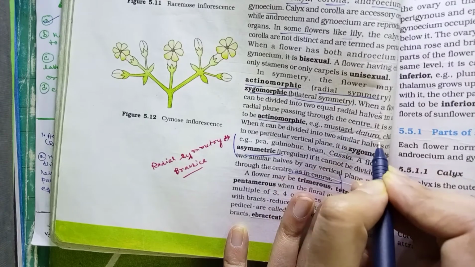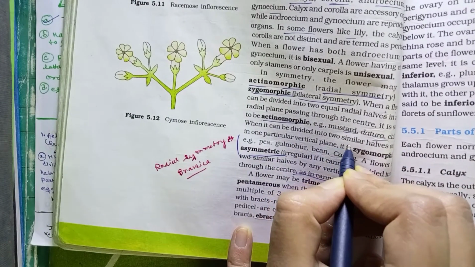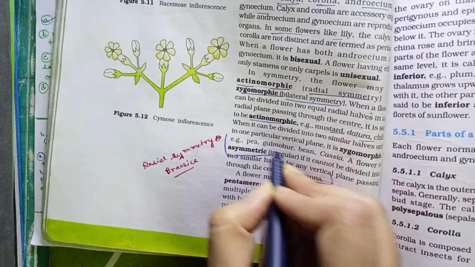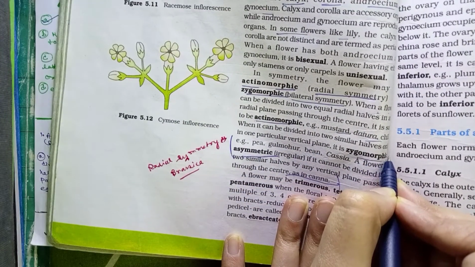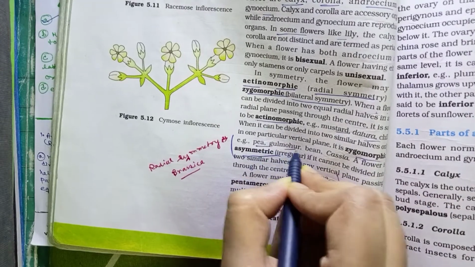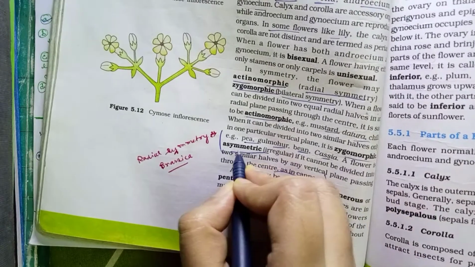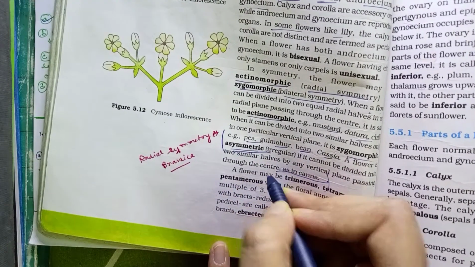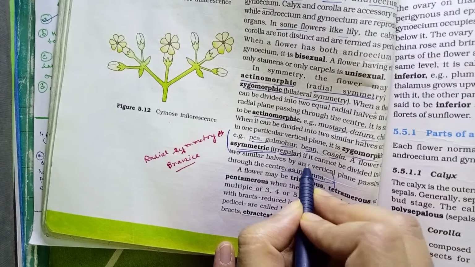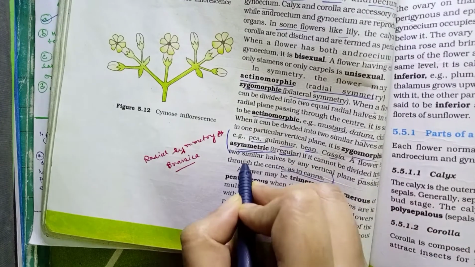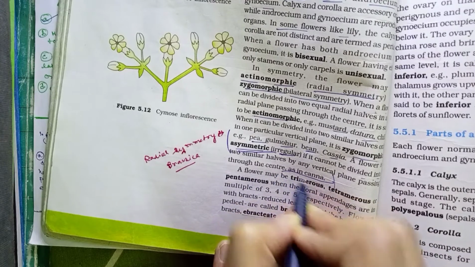Examples: mustard, datura, chili. When it can be divided into two similar halves only in one particular vertical plane, it is zygomorphic. Examples: pea, gulmohar, bean, cassia. A flower is asymmetric, or irregular, if it cannot be divided into two similar halves by any vertical plane passing through the center, as in canna.